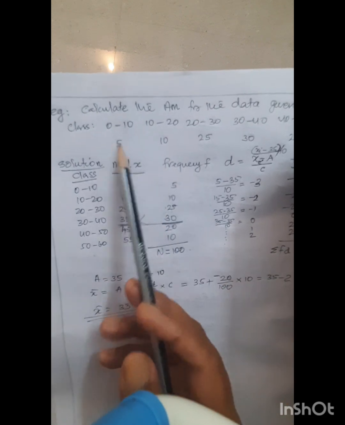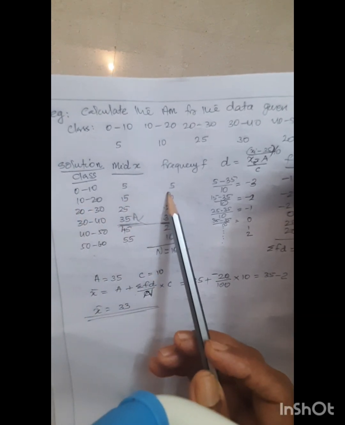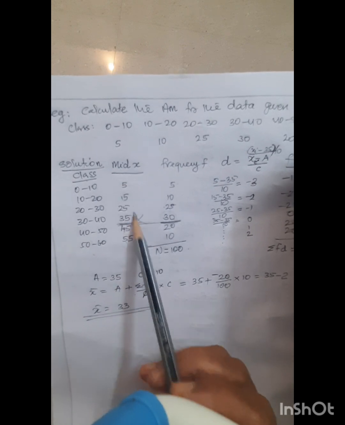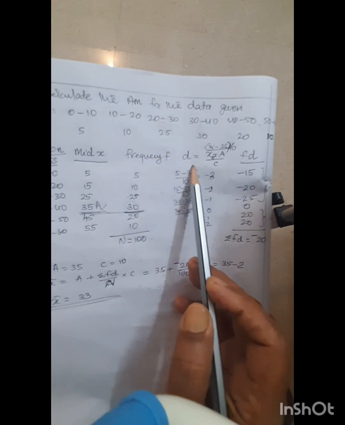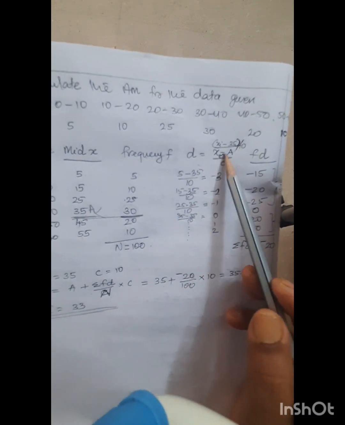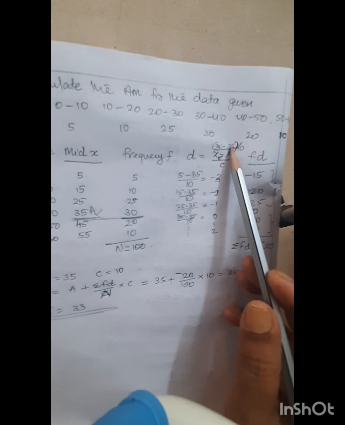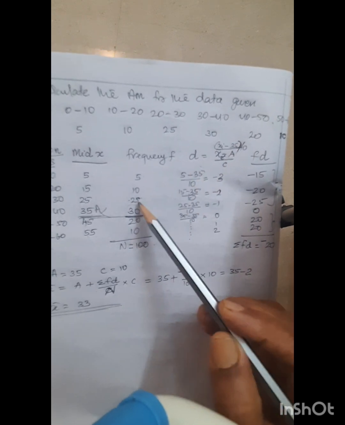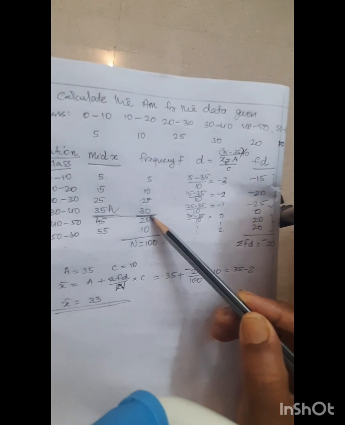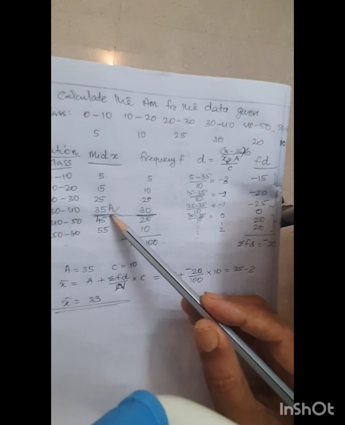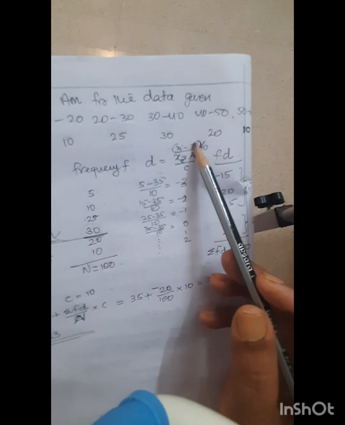Then the frequency, which is given. So this is the class given, this is the frequency given. So we have to find mid-x here. So we have now x here, f here. Now write d. D means xi minus a by c. Now we need a. I have written a here as 35. How will you get 35? Go to the maximum frequency class, which is 30. The corresponding mid-x is 35. So you take a as 35.